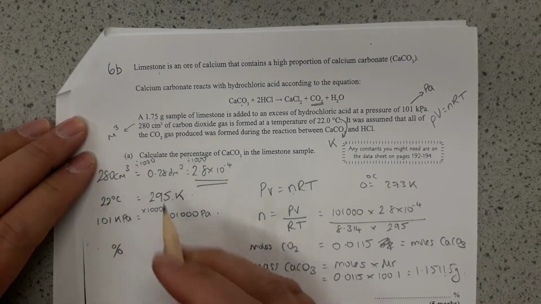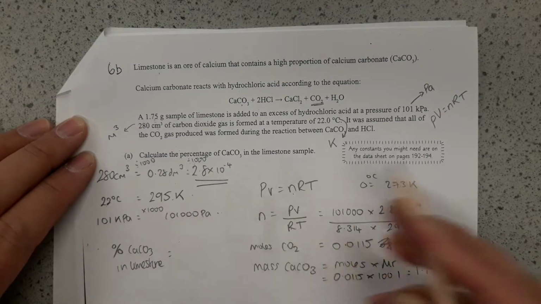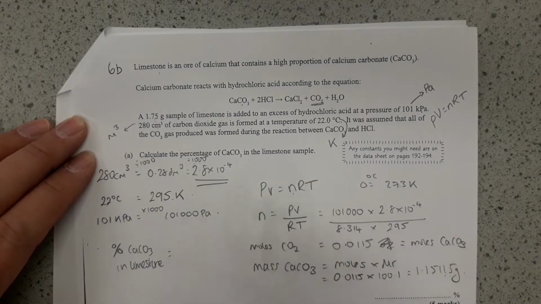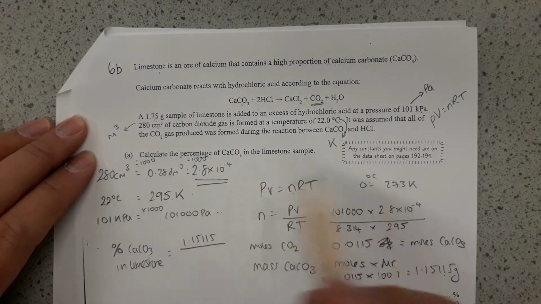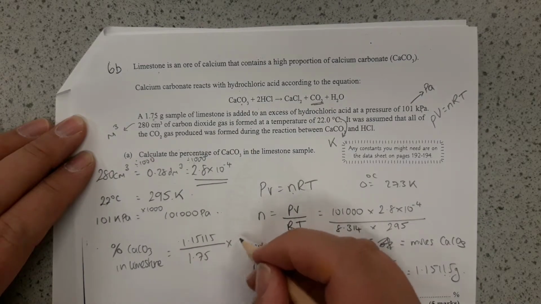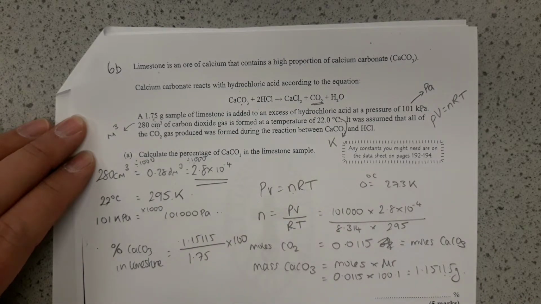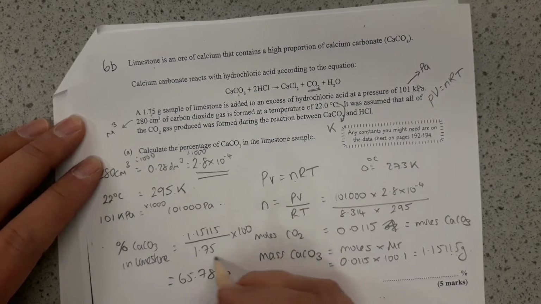So your percentage of CaCO3 in the limestone, you take the mass of your calcium carbonate, 1.15, and divide that by the mass of the sample, 1.75, and as it's a percentage, times that by 100. That gives me then an answer of 65.78%, and that is your final answer there.